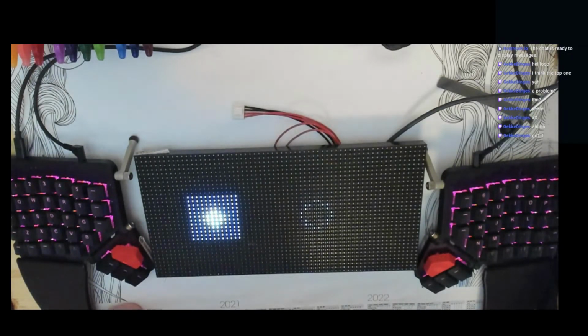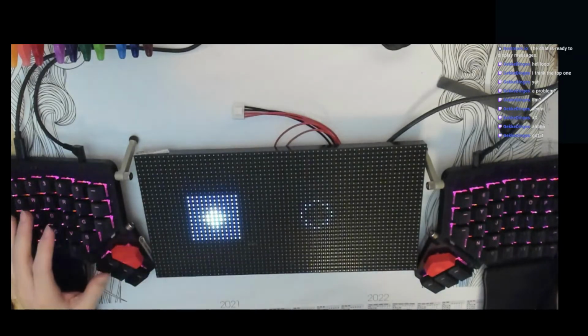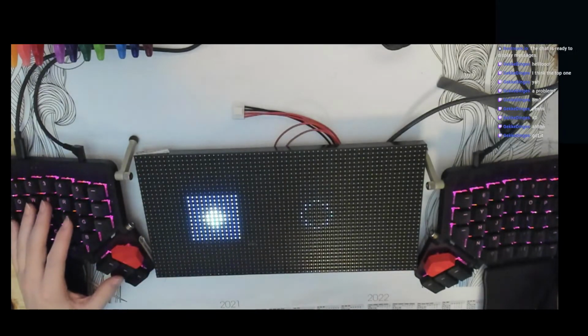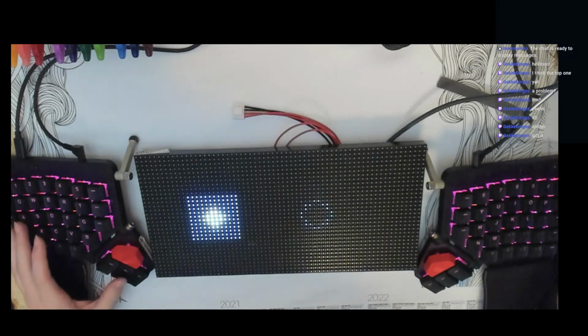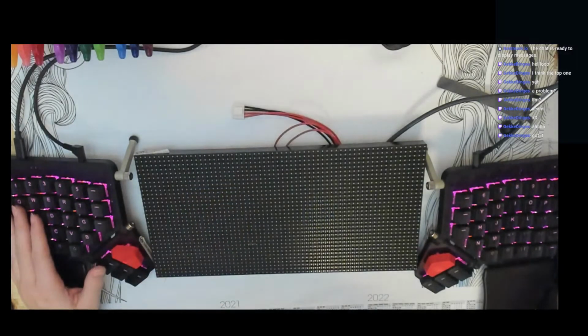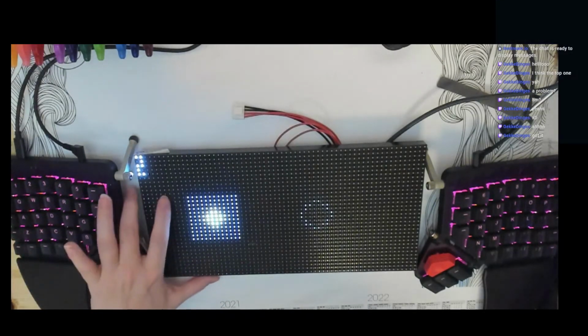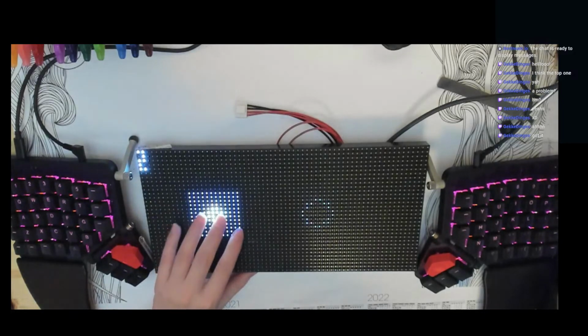So we're going to say y for now. So it's going to be in this corner. At least it should be in that corner. And it is. Yay!